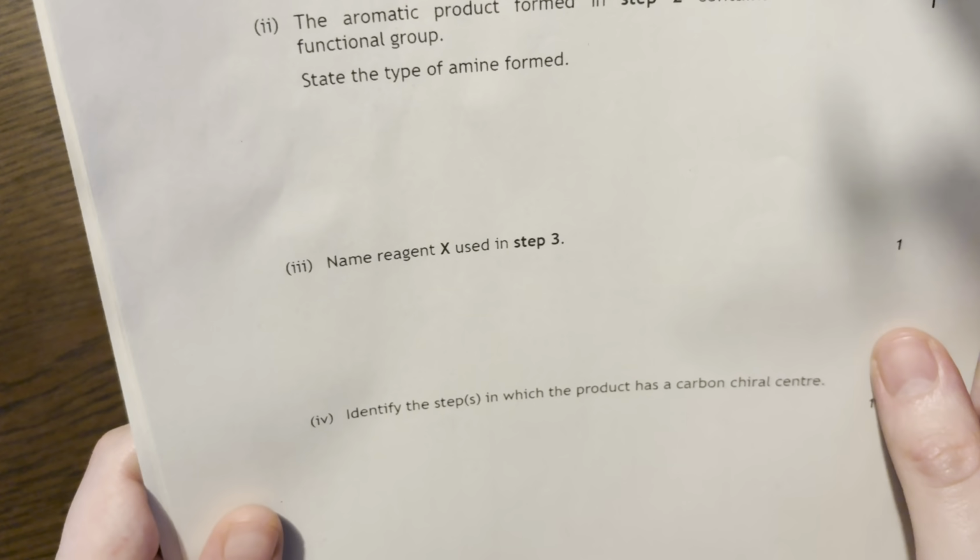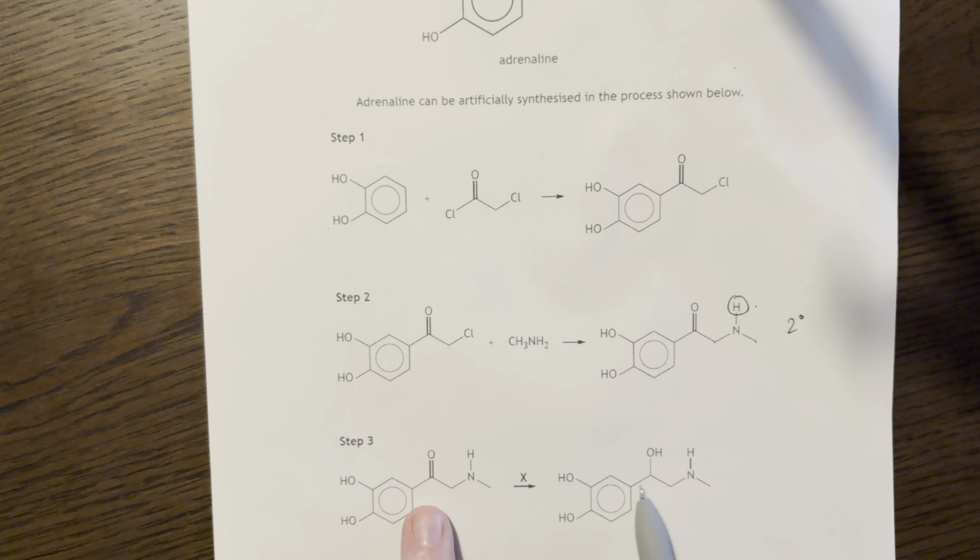Moving on to the next part, name reagent X used in step 3. Now to do the reaction in step 3, we're looking at moving from the carbon to oxygen double bond here to a carbon to oxygen single bond with a hydrogen.